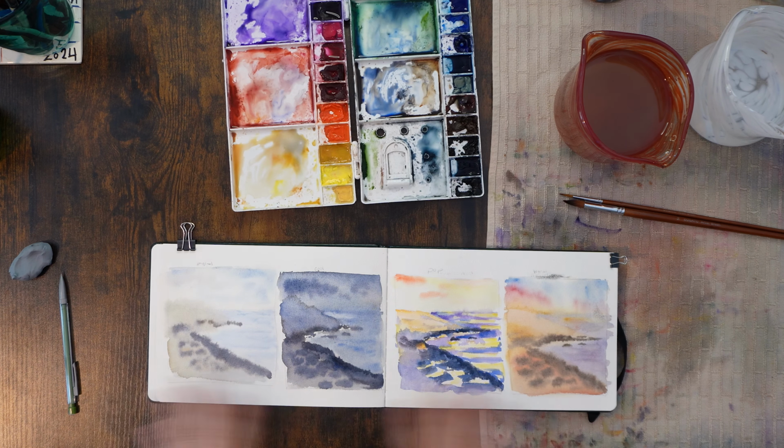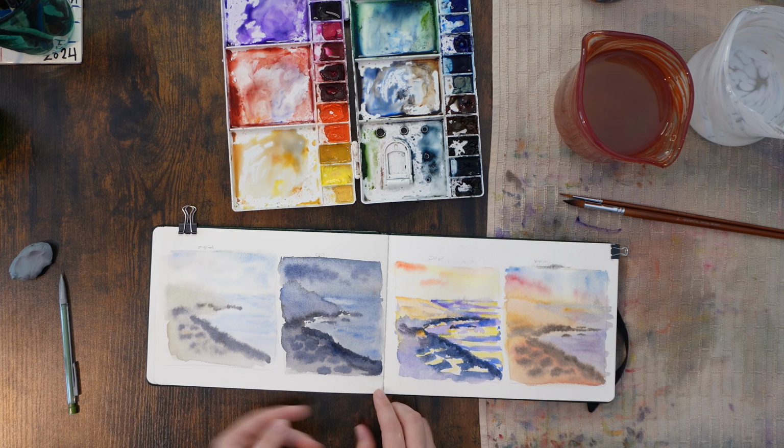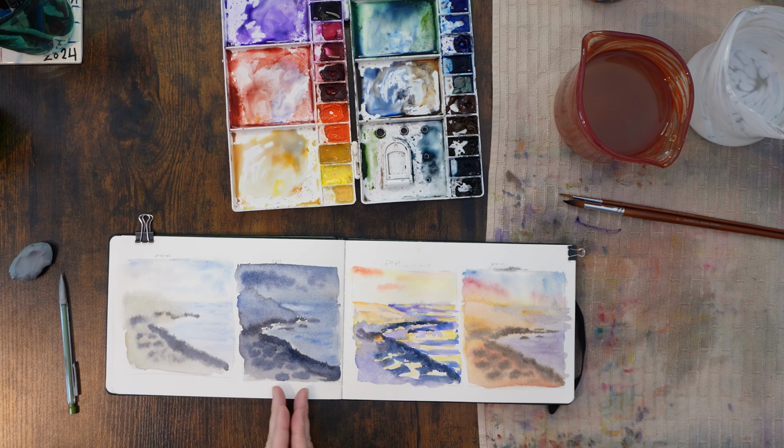So here's our original, and it's fine. If that's the mood you're going for, sometimes the original colors can work well. Here we have our cool ones, which has a much more emotional, moody feel to it, right? So if you're going for that vibe, shift your colors cooler.